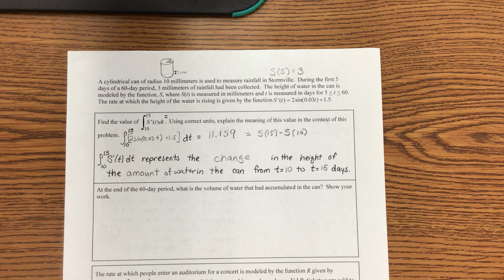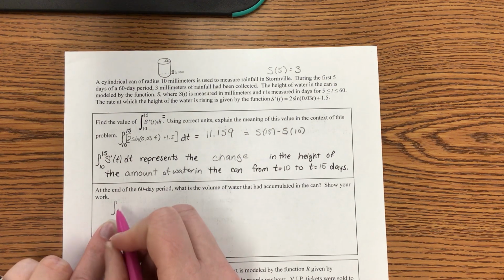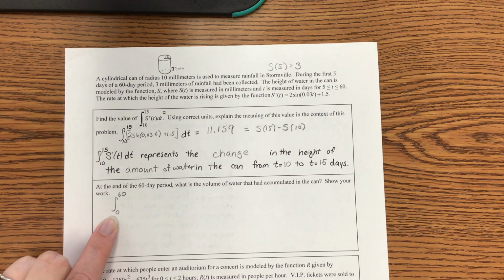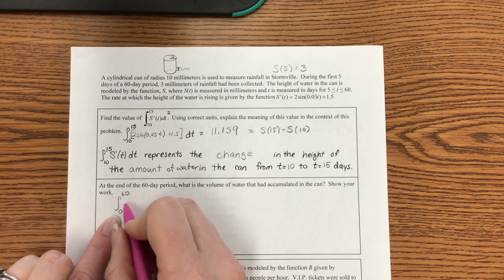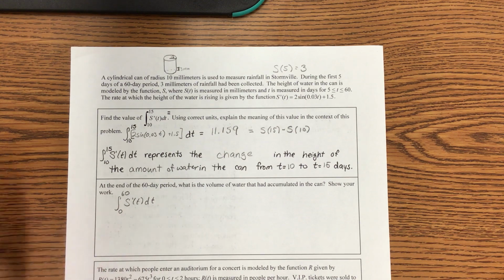Cool. At the end of the 60-day period, what is the volume of water that had accumulated in the can? Okay, so we start with 3 already, right? We start with 3, and then we want to know how much total water has accumulated after 60 days. So it seems like if we can figure out from 0 to 60 that integral of S prime of t dt, that will be how much water we have.